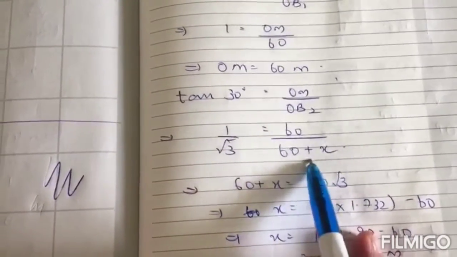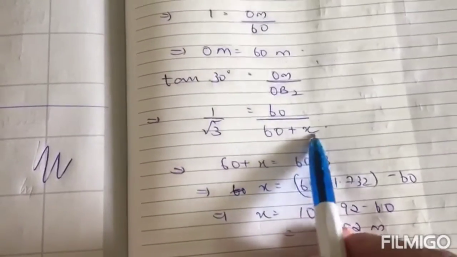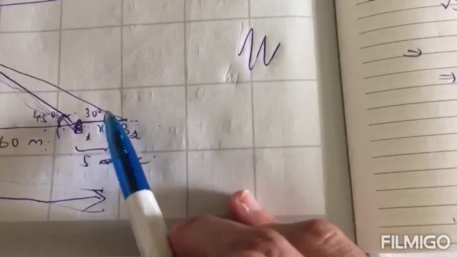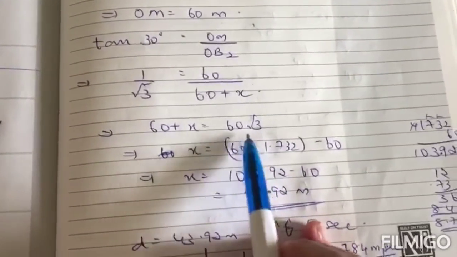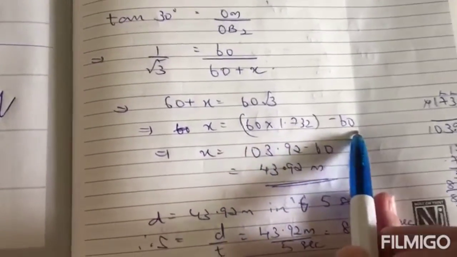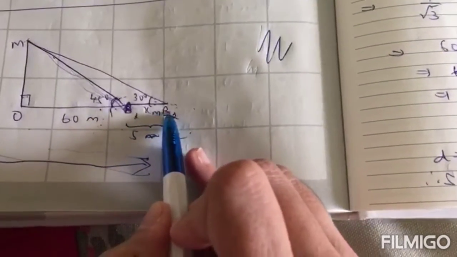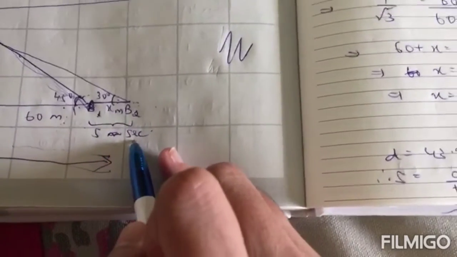OB2 is OB1 plus B1B2. So OB1 we know is 60. Let x be equal to B1B2, that is this distance, and B2 is the point where the angle of depression is 30 degrees. When you solve for x, you will get x as 60 root 3 minus 60, which is 60 into 1.732. So x you will get as 43.92 meters. So this is the distance traveled. B1B2, that is 43.92 meters, is the distance traveled in 5 seconds.